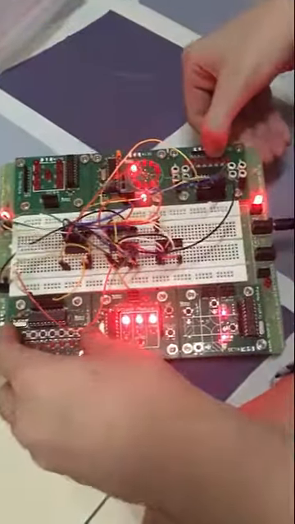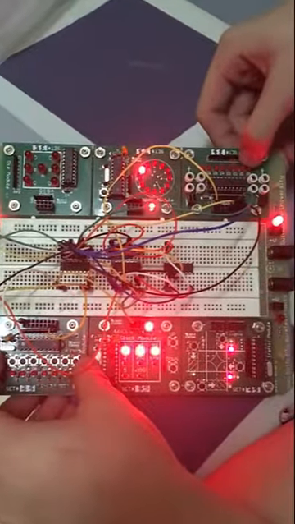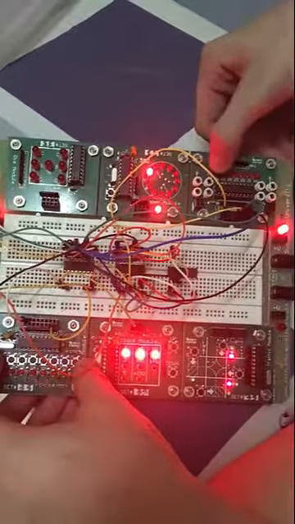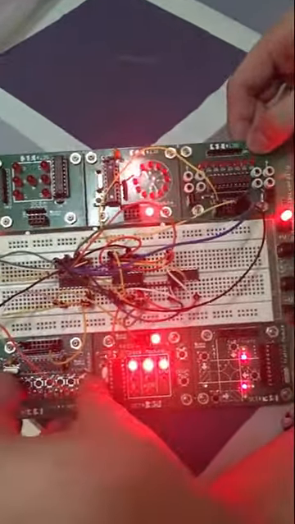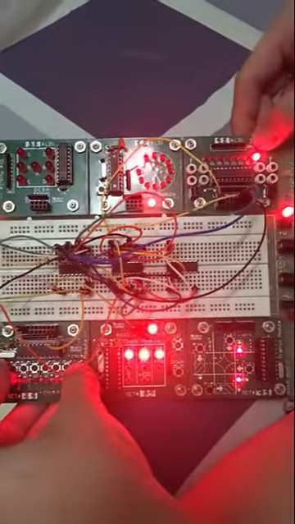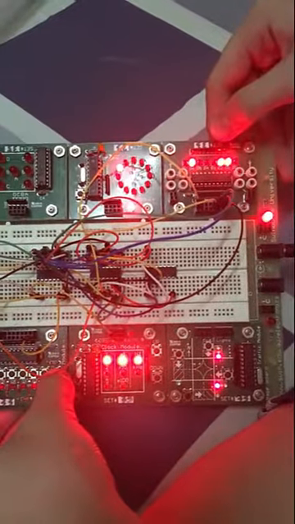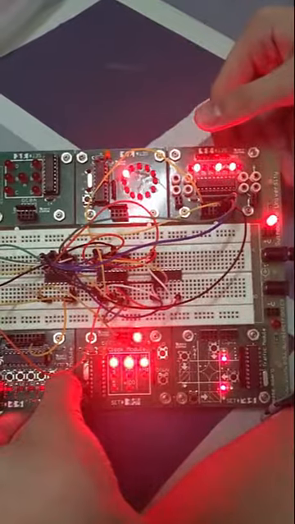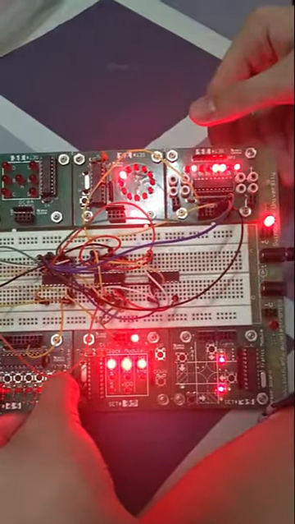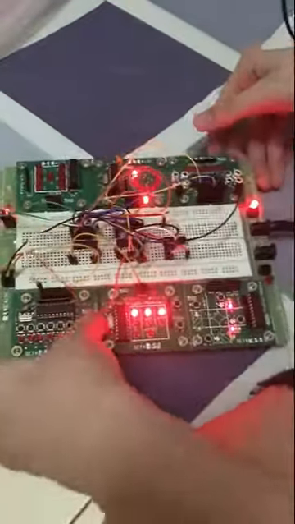Look, these 4 bits will indicate the number A, B, C, D, and the last bit outside will be the result. 0, 1, 2, 3 light up, 4, 5, 6, 7 don't light up, 8, 9, 10, 11, 12, 13, 14, 15, back to 0. That's all. Thank you.